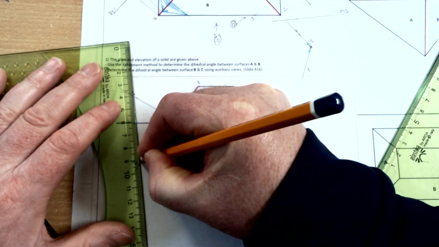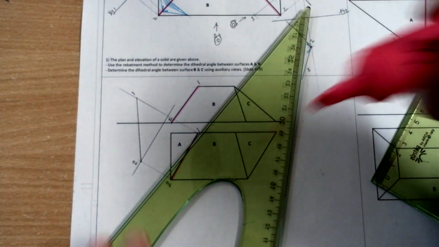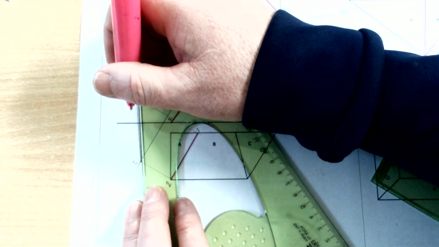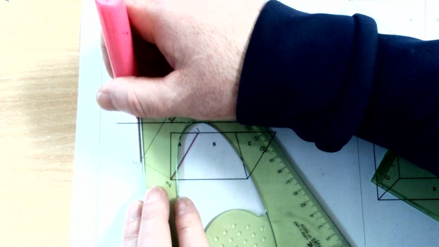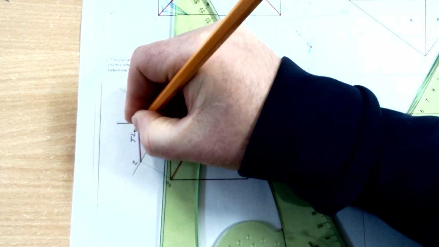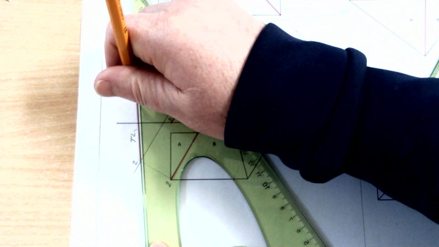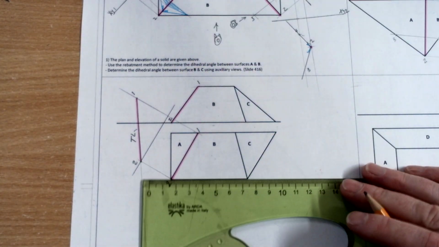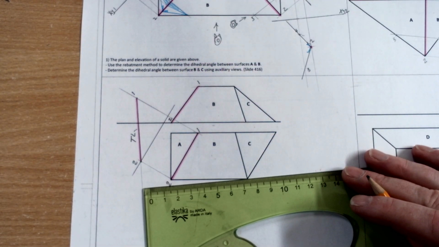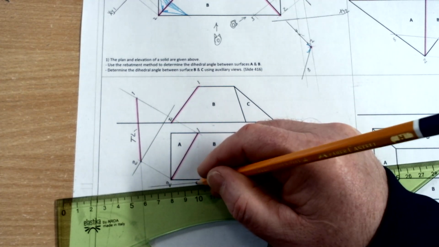So that is the true length of the line of intersection, and again there, throw a bit of colour on it. I'd also identify TL for true length. So we're looking along. That's the angle for our auxiliary. So this is the angle for our XY line.